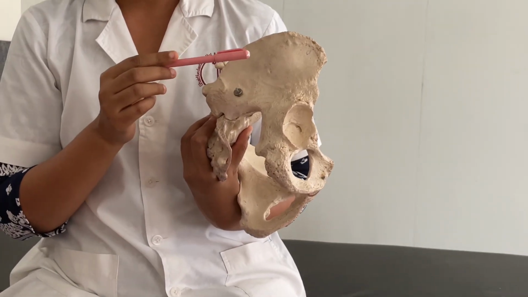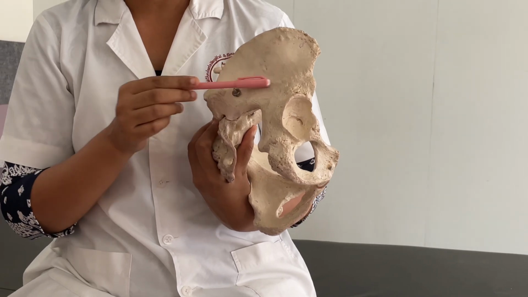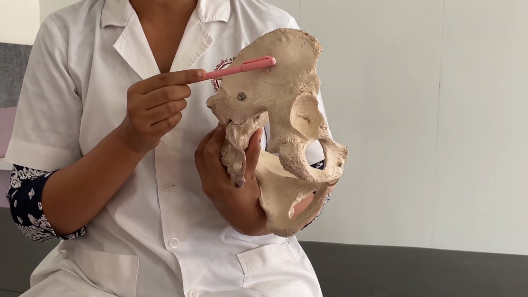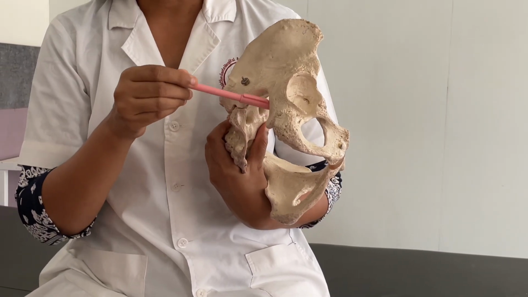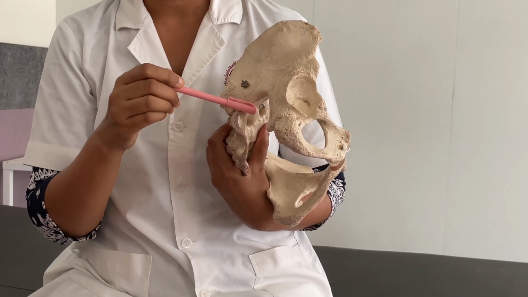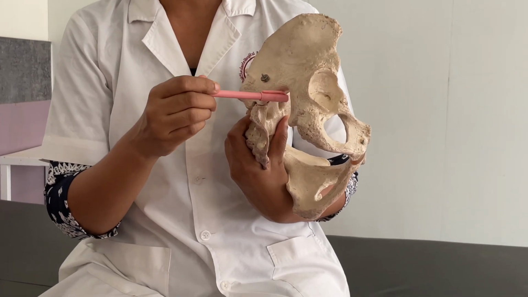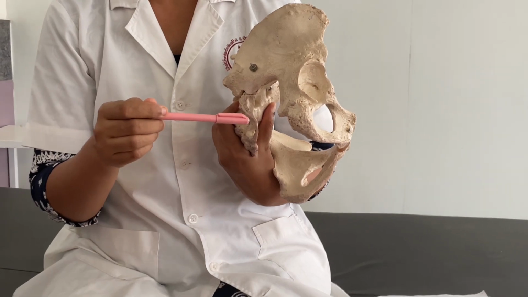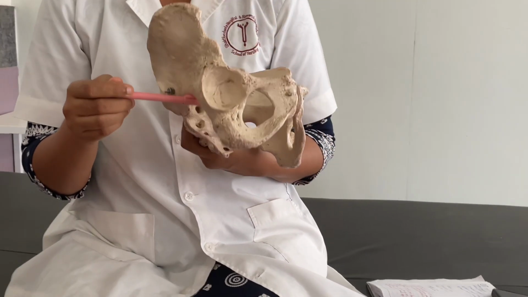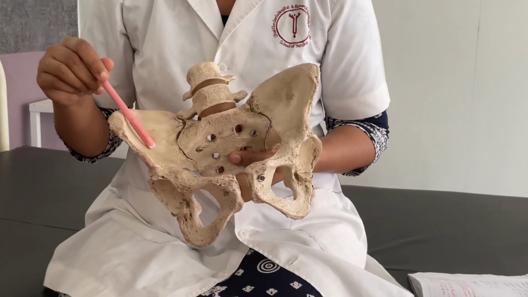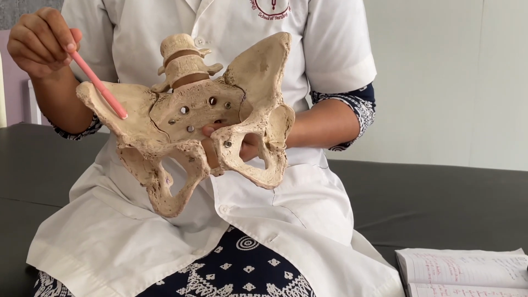Then there is a roughened area, the posteriorly roughened part. This is the iliac tuberosity. Then there is a notch called the greater sciatic notch, from where the sciatic nerve passes through. Then anteriorly there is a depressed part called the iliac fossa.